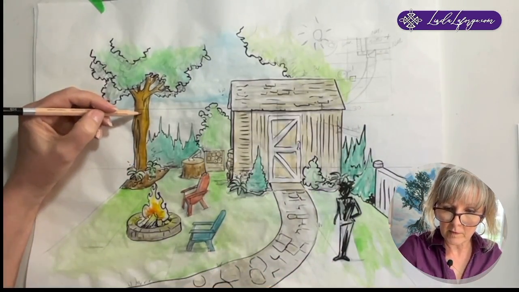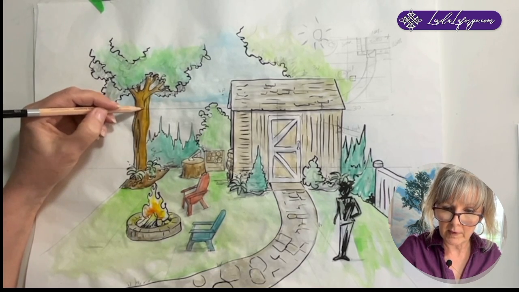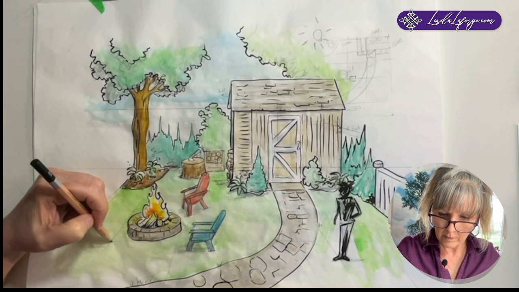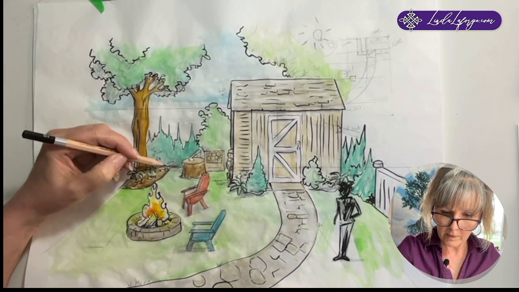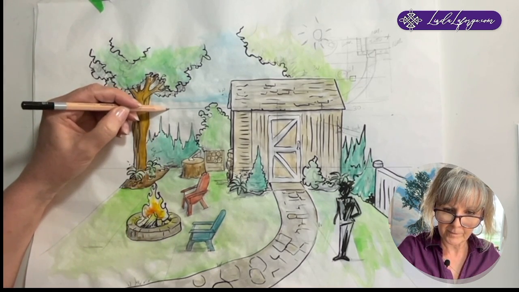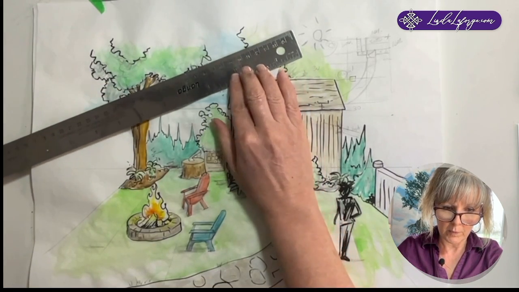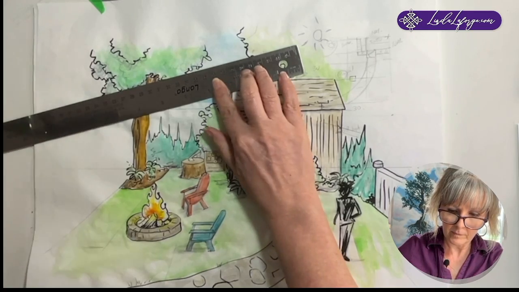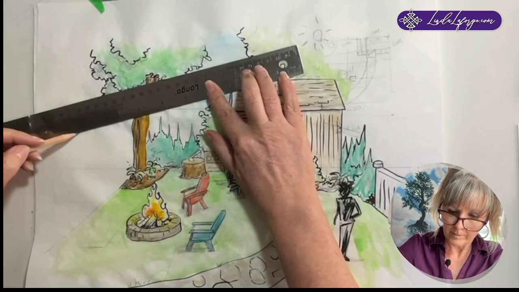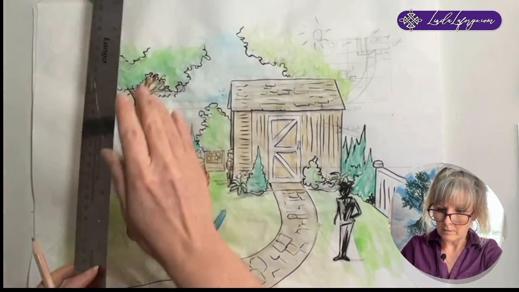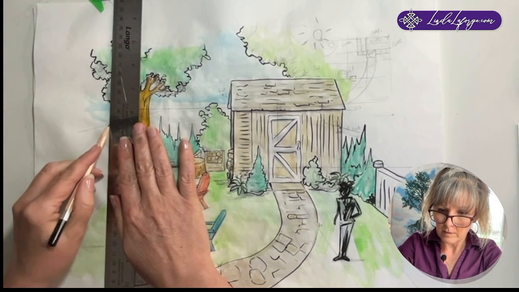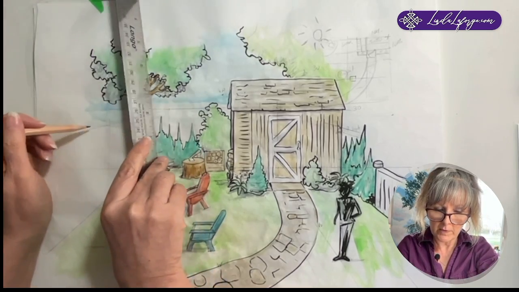So this is our 10-foot mark right here. The line is here. So our 10-foot tall person would be about there. That's pretty tall, right?